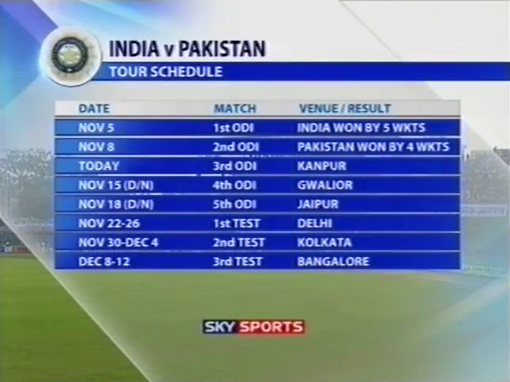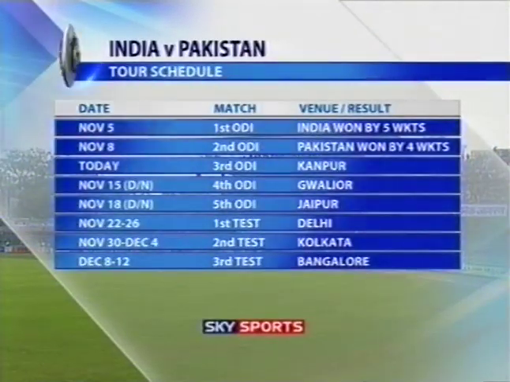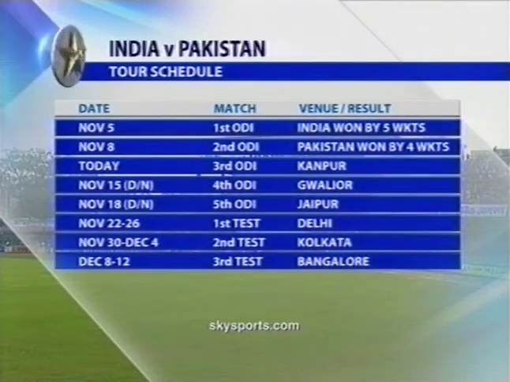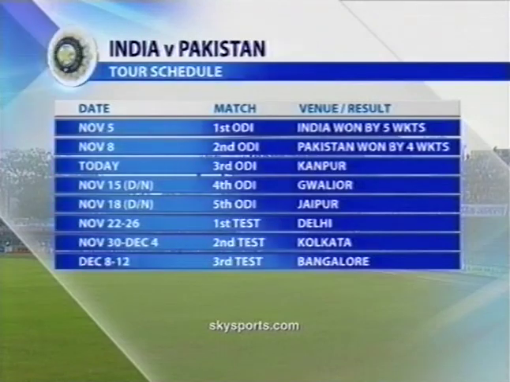Series, just in case you want your geography sorted. They had won comfortably in Guwahati. Pakistan then bounced back on Thursday with that stunning run chase. So today it was all to play for in Kanpur.